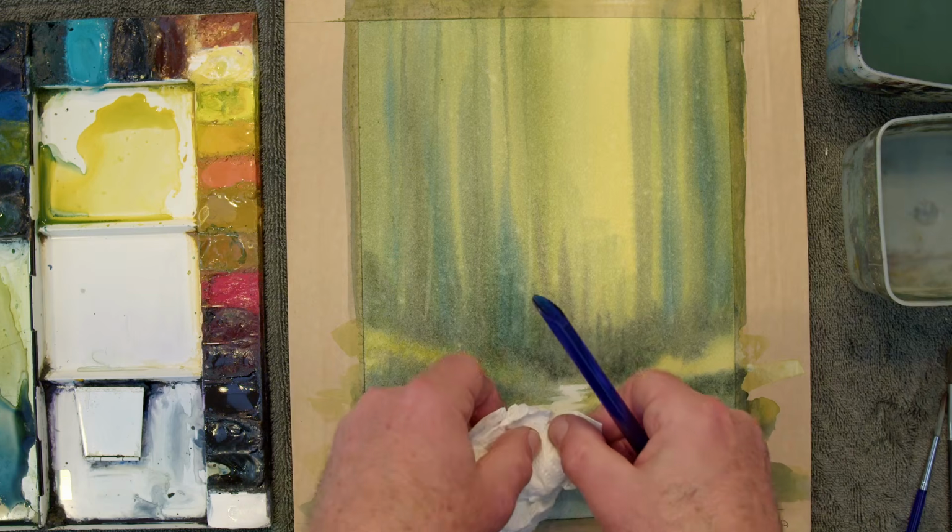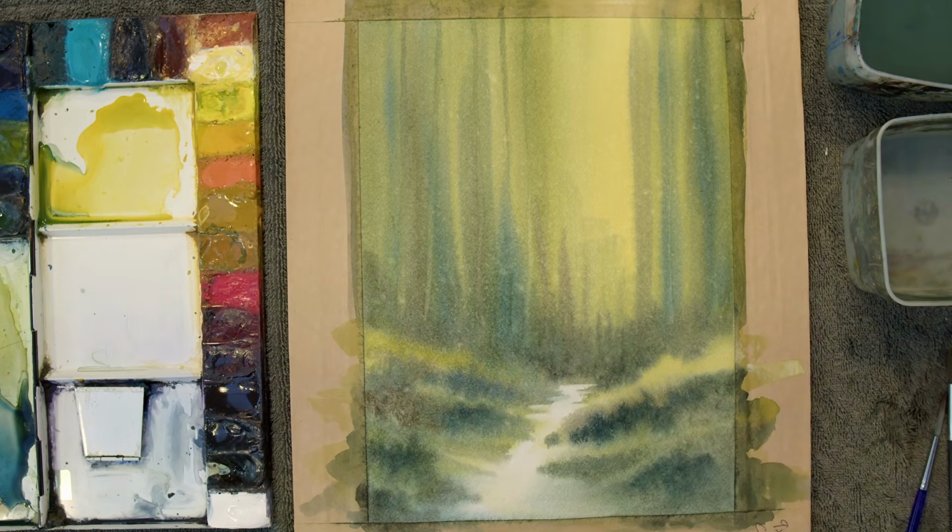Let's lift some of that pigment out with my paper towel. Well, it was totally accidental, but I've created kind of a tight spot here for my stream, and that could be a place where the water actually goes over a slight little riffle or a waterfall, a small waterfall. So I'm changing my direction of my flat.